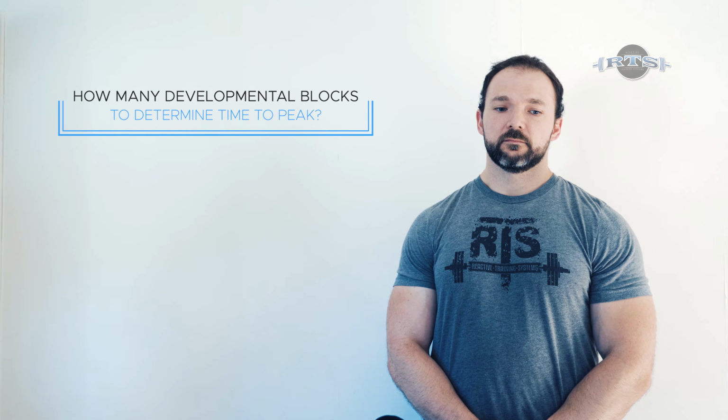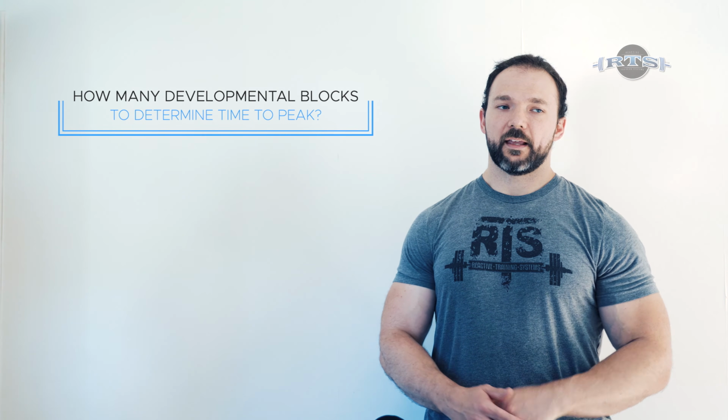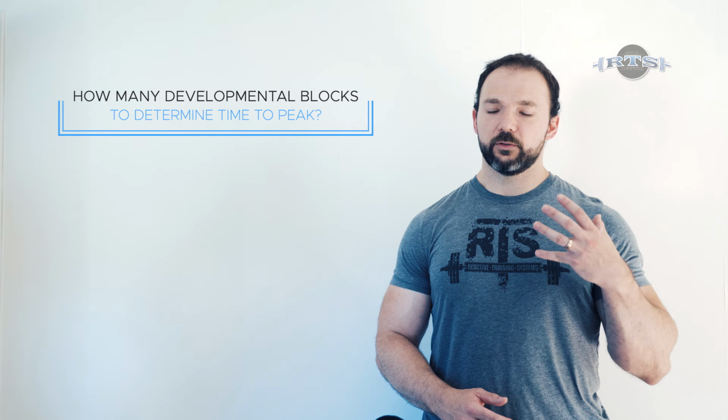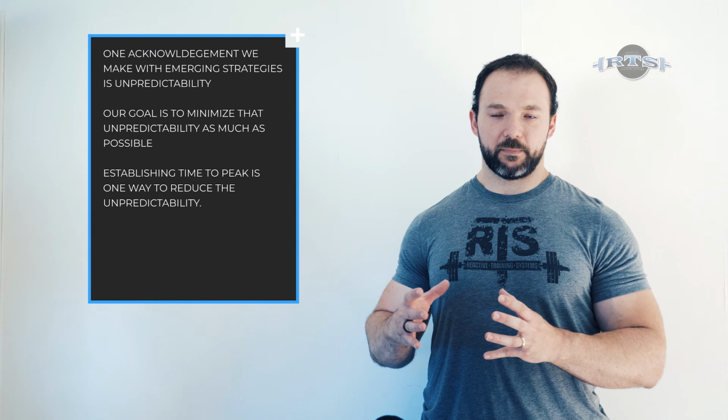How many developmental blocks do you use to determine your time to peak? In my experience, you can get a good idea of what the time to peak is going to be from that first development block. But part of the acknowledgement in emerging strategies is that there's a certain amount of unpredictability, and we're trying to minimize that to the maximum extent possible.